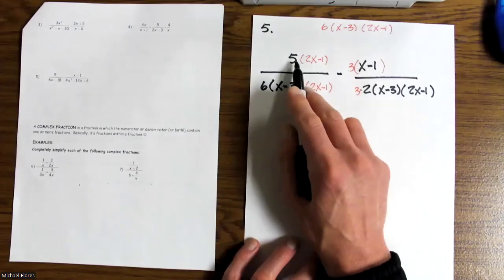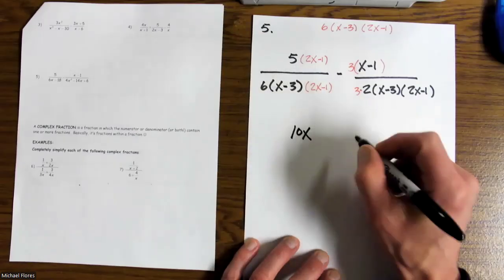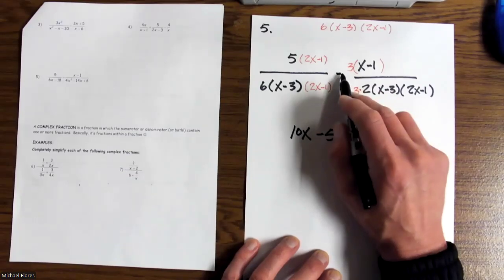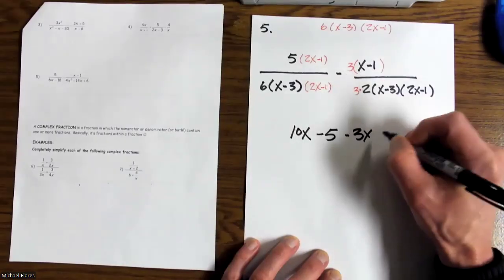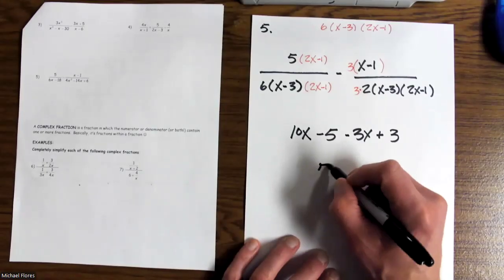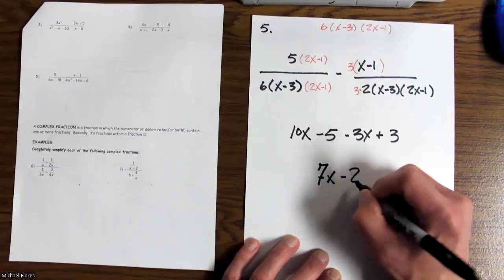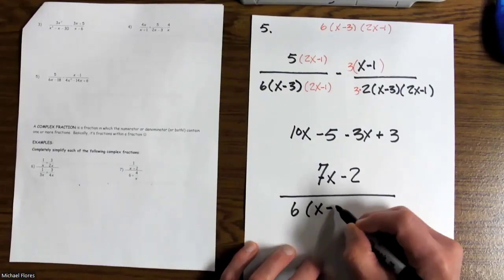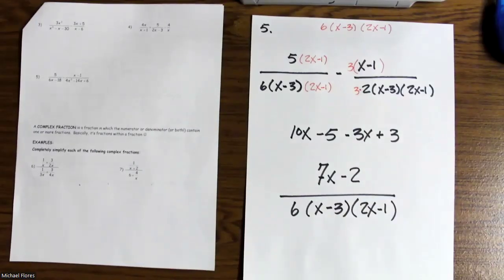Simplifying just my numerators to begin with. 5 times 2x is 10x. 5 times -1, -5. Remember, we have a -3 that we need to distribute here. -3 times x. -3 times -1. Let me simplify this. 10x minus 3x, 7x. -5 plus 3, -2. And now let's bring back our common denominator. And we're done.